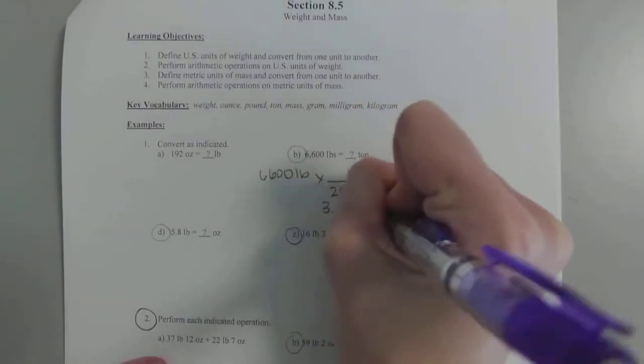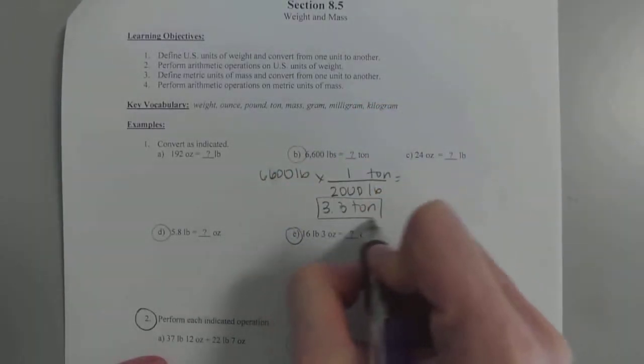When it's on the bottom, are you multiplying or dividing? Dividing. So go ahead and throw that in your calculator. 6,600 divided by 2,000. Do you get 3.3? Does that look right? 3.3 what? Tons.